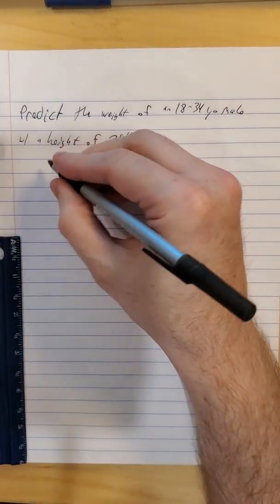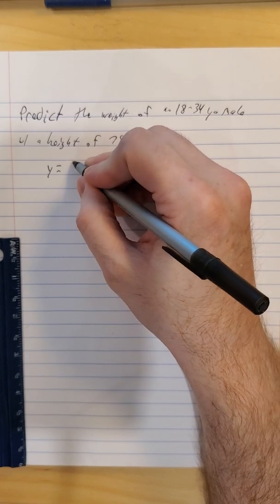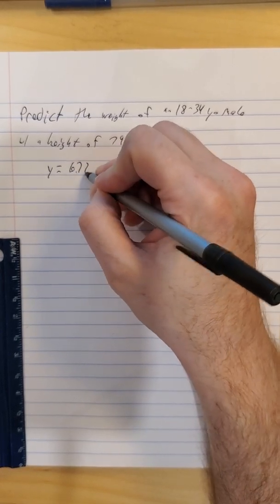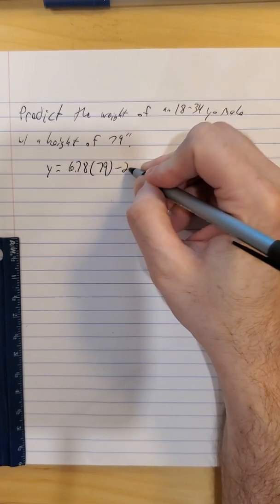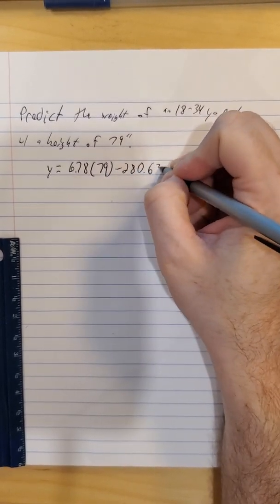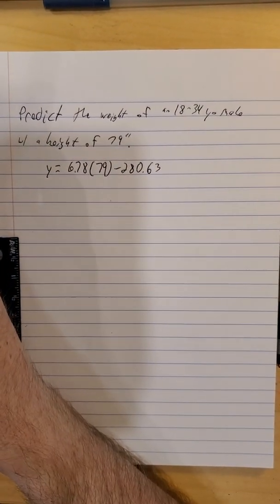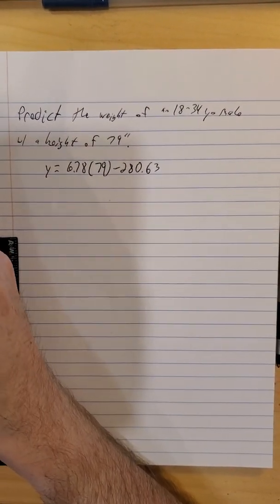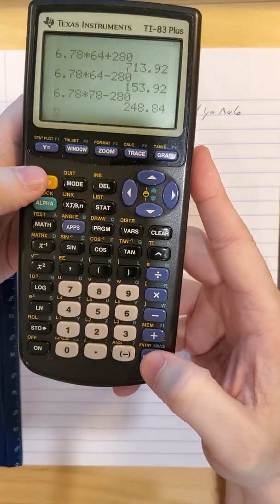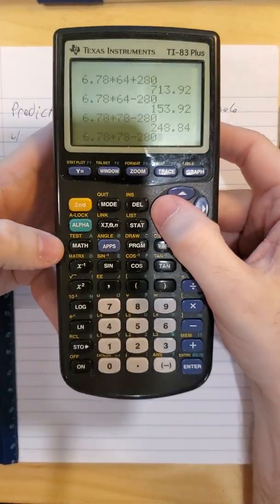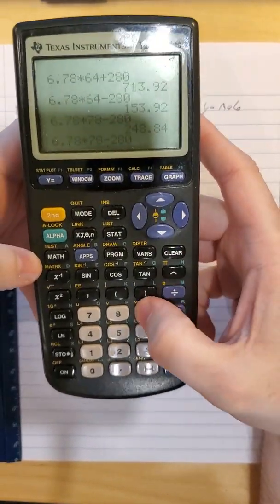So on that one, we're just using the equation that we got before, y equals 6.78 times our input of 79 minus 280.63. And the output will be our predicted weight. So I'll just second and entry again. So second entry, and replace our 78 with a 79.